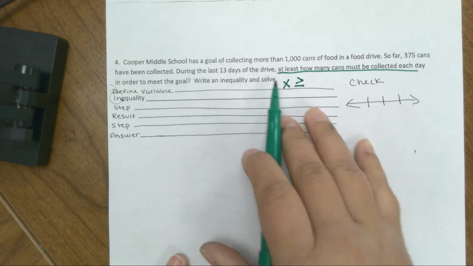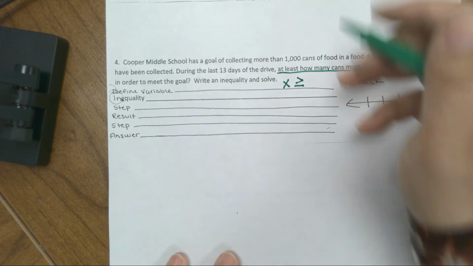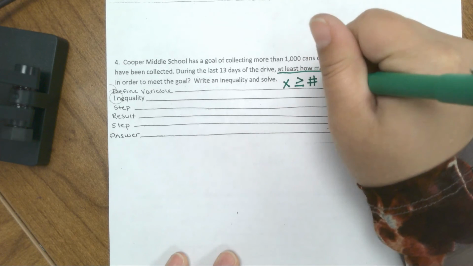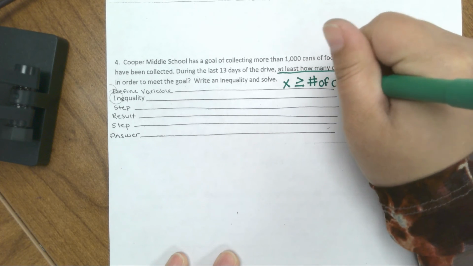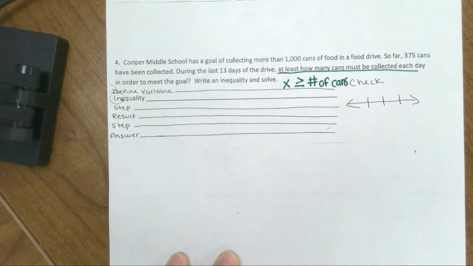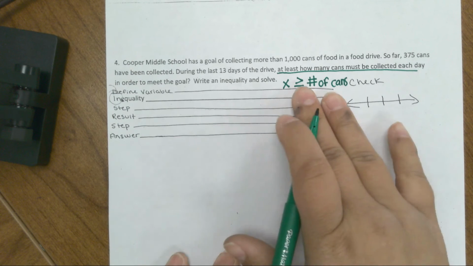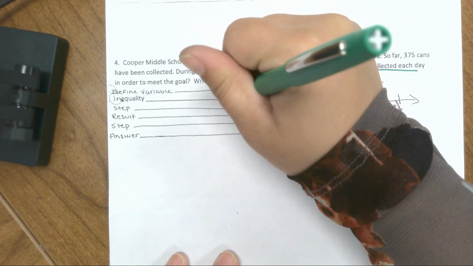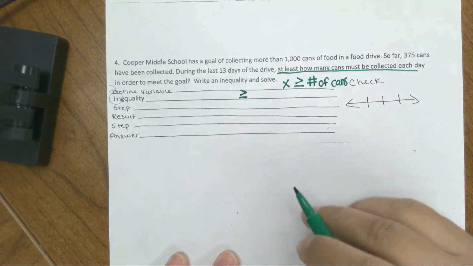And the variable is going to be x. And what are we looking for? How many cans must be collected? So x is the number of cans. Now I'm going to rewrite that inequality symbol, greater than or equal to.